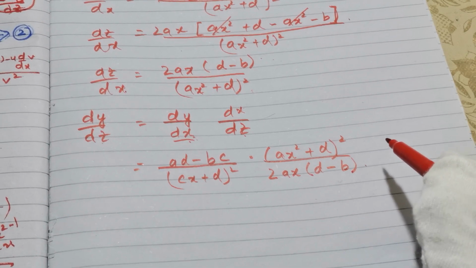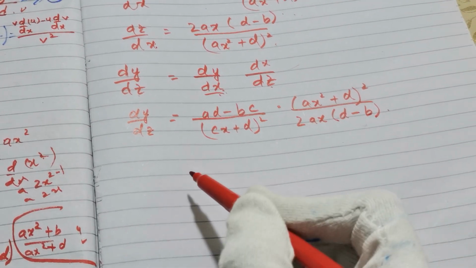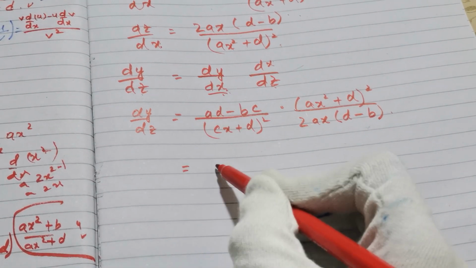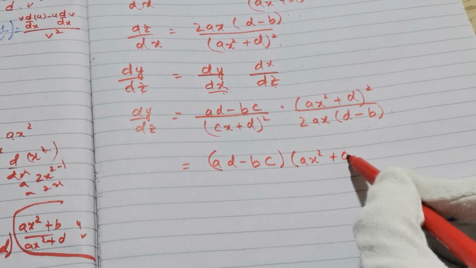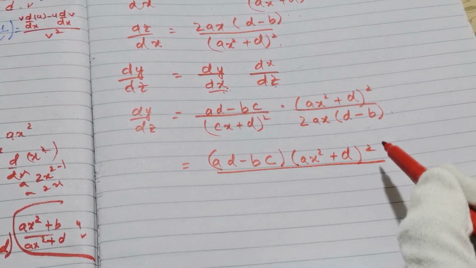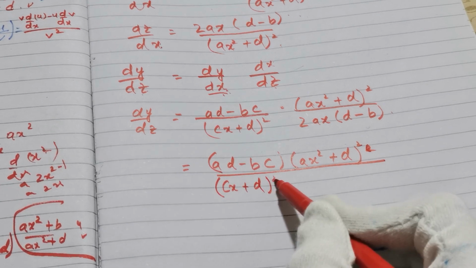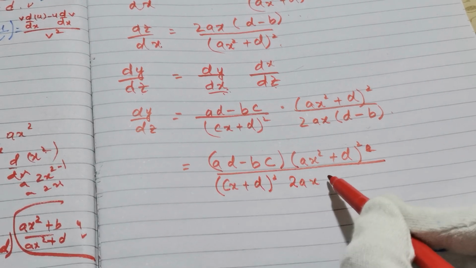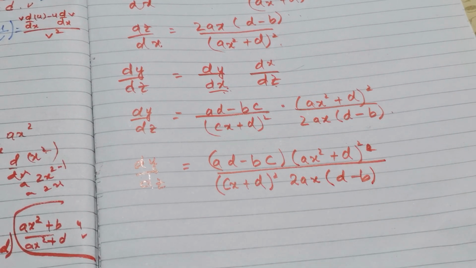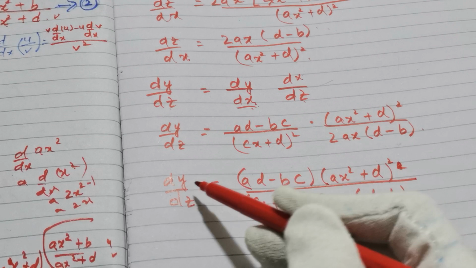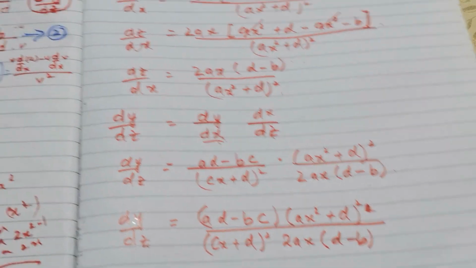So dy by dz. So we multiply, and we will get ad minus bc and ax square plus d whole square, divided by cx plus d whole square into 2ax into d minus b, dy by dz. It means we will differentiate y with respect to z. This is our required solution.